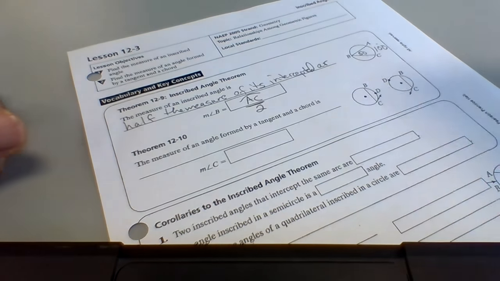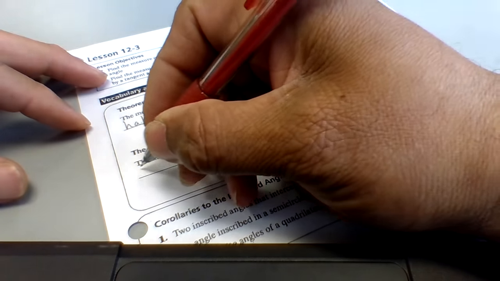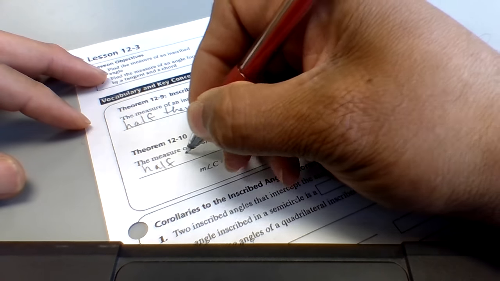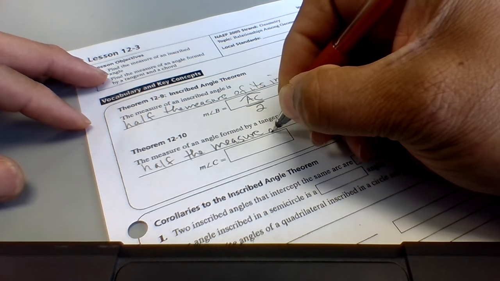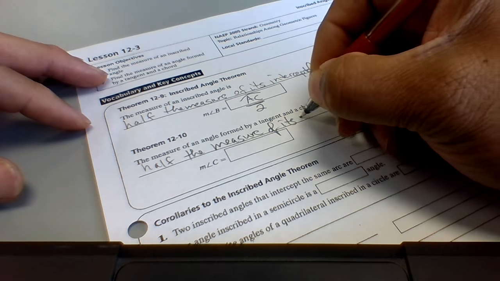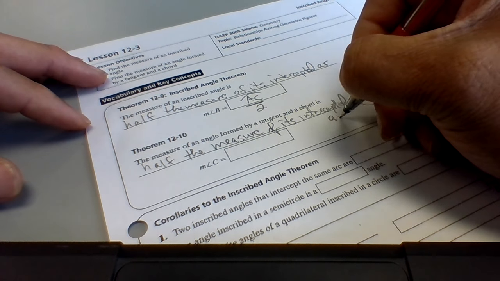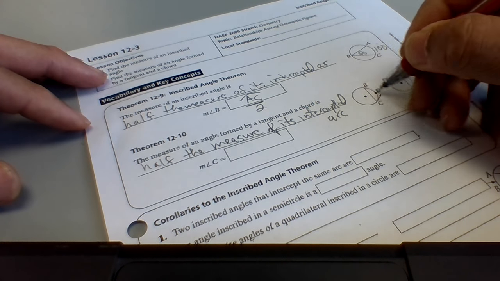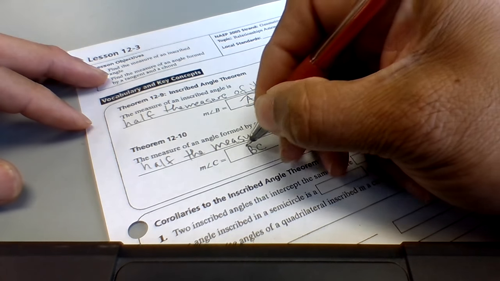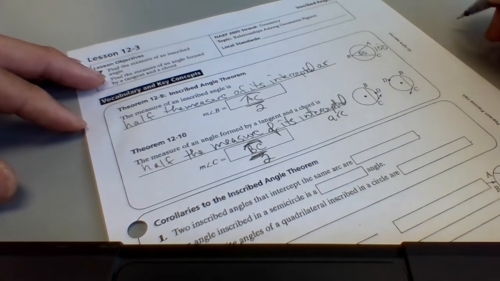Next problem. The measure of an angle formed by a tangent and a chord. Here's your chord, here's your tangent. The arc inside is half the measure of its intercepted arc. So if you're talking about arc BC here, you would take that and divide it by 2.